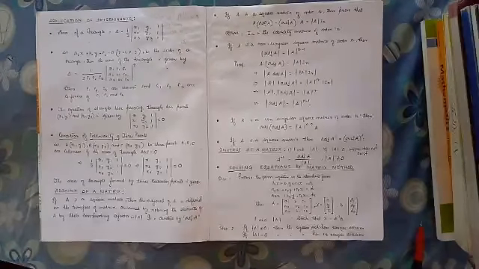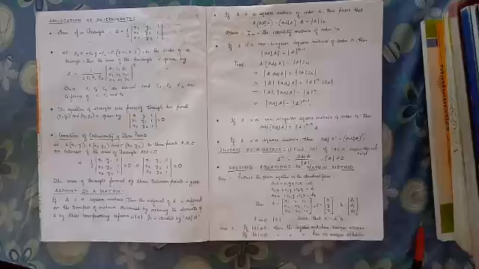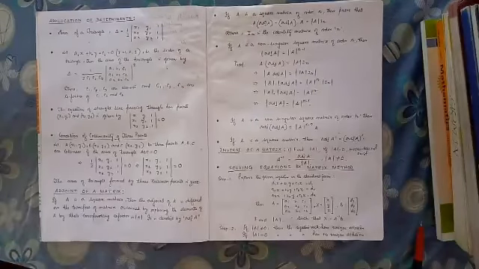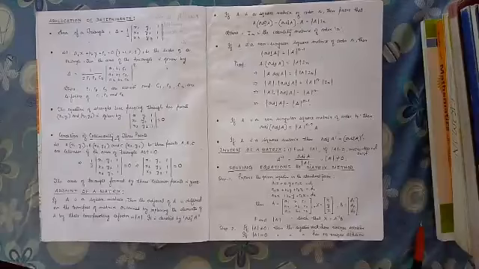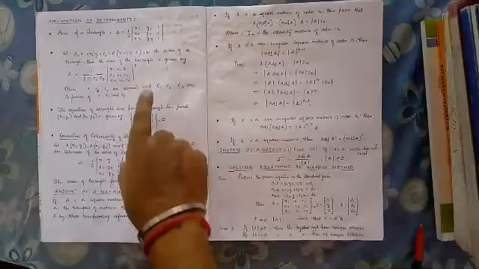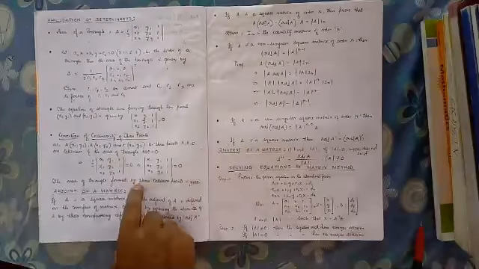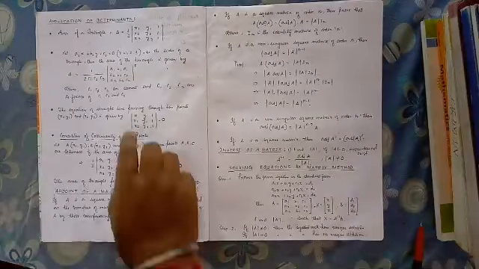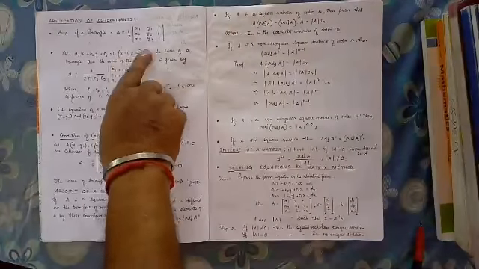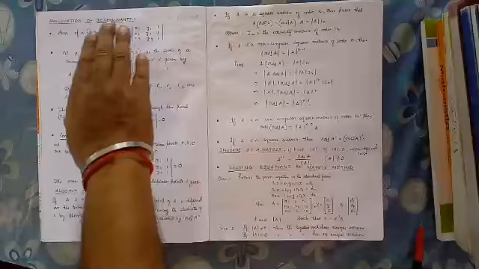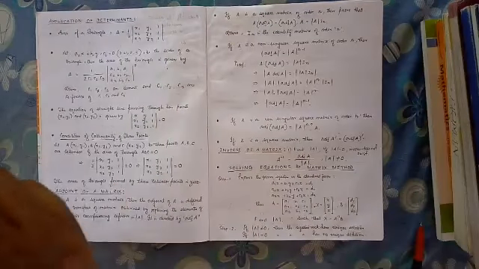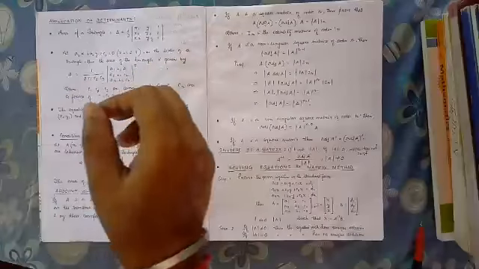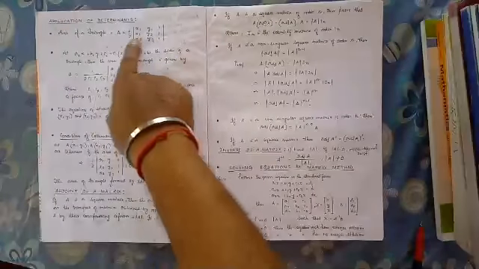Then the area of the triangle can be calculated through a determinant. It is half into the determinant whose first row is x1, y1, 1, then x2, y2, 1, x3, y3, 1. If we calculate, we will get this. Accordingly, you put any values of x1, y1, x2, y2, x3, y3, then you calculate, you will get this value.